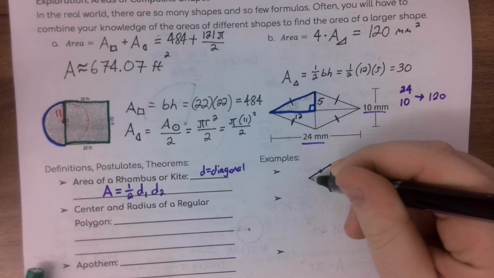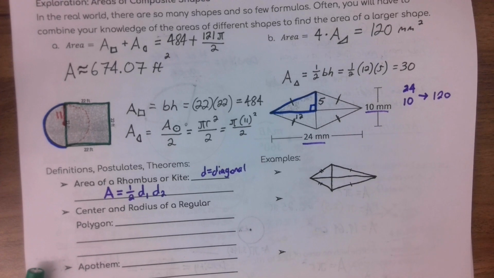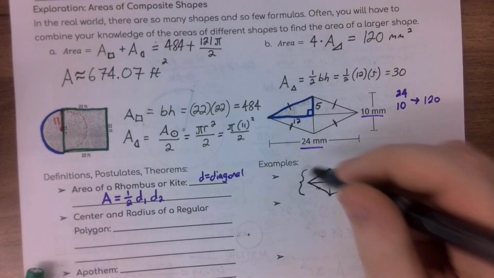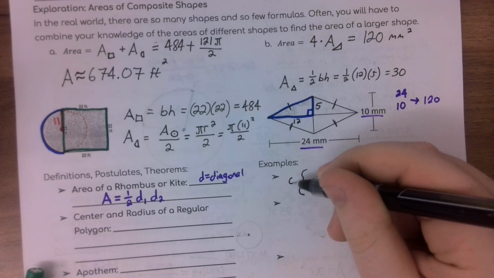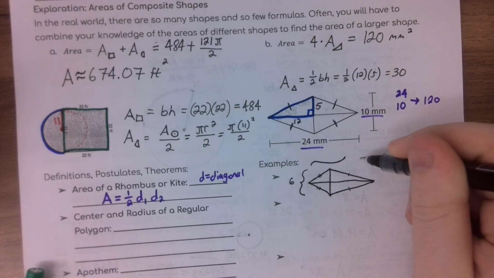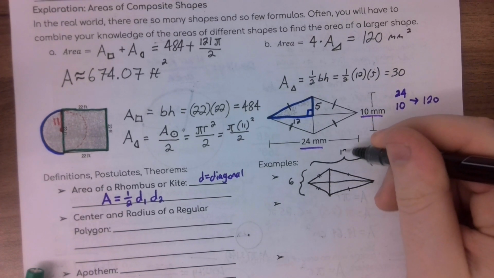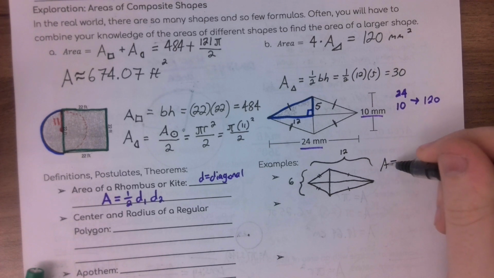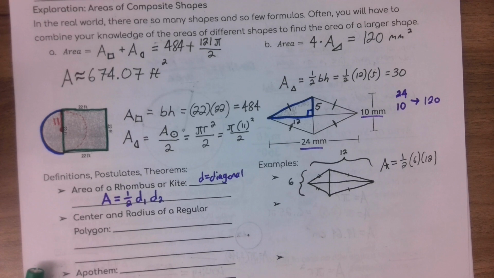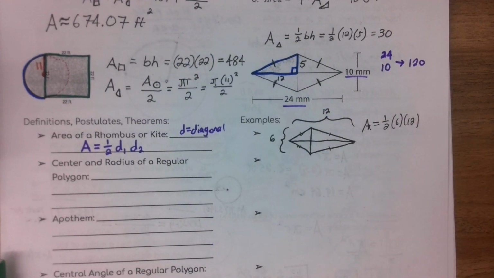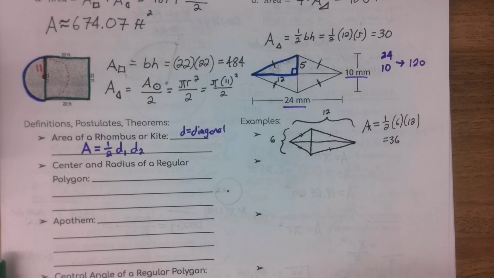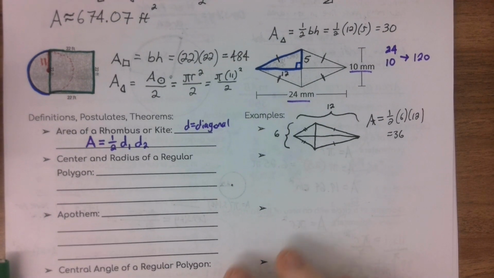If I know the lengths of my diagonals, if I know that the length from top to bottom diagonal is, I don't know, let's call it 6, and the length of the diagonal going across the shape is, let's call it 12, the area will be 1/2 6 times 12. Half of 6 is 3 times 12 gives us 36. This is how we can use an area formula.